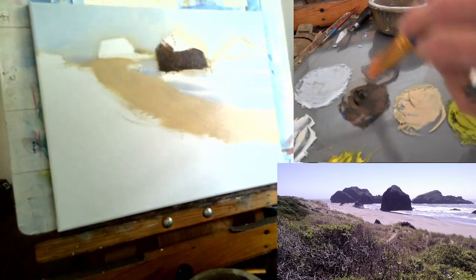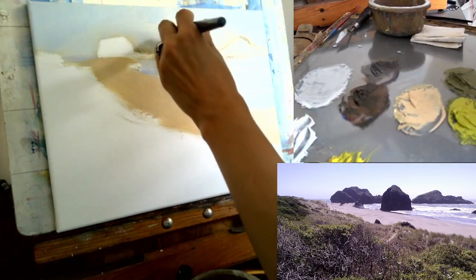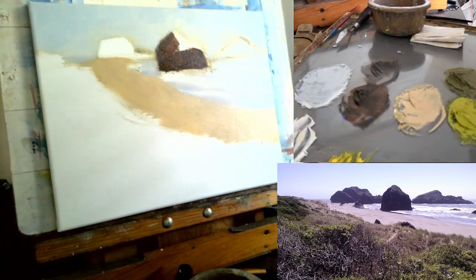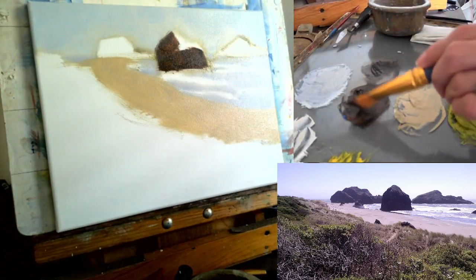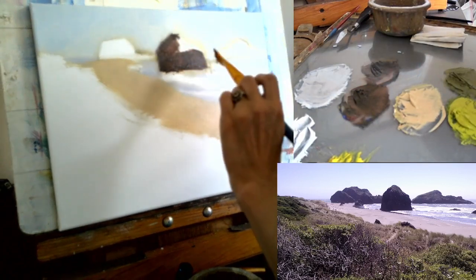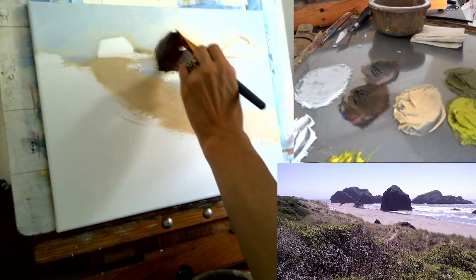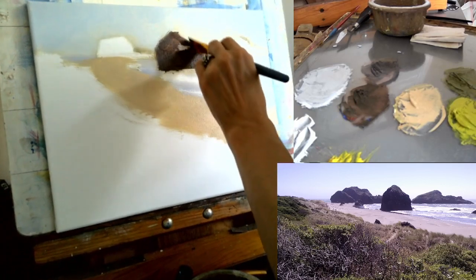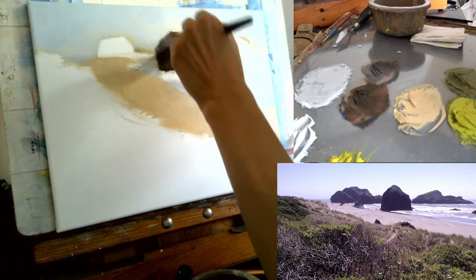And that's a nice thing about rocks and trees. They don't tell you that you just drew them in the wrong proportion. They always look kind of about right, even if they're not exact.